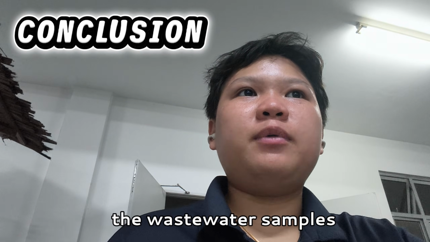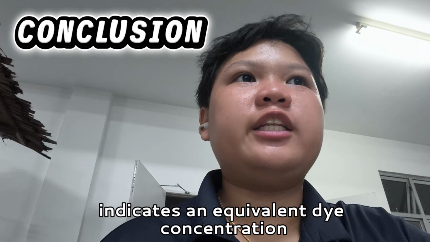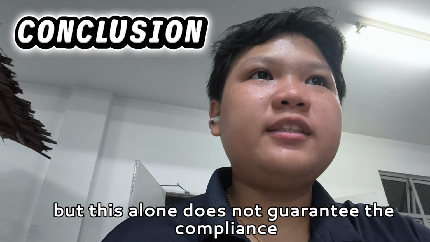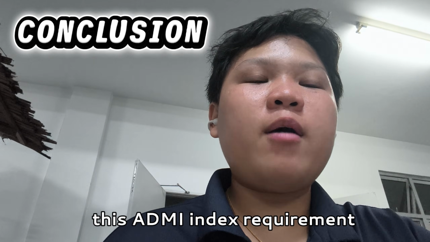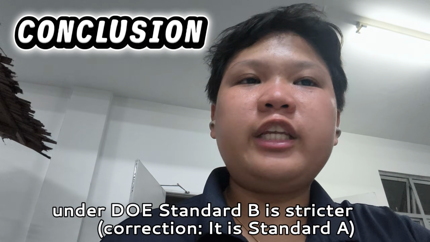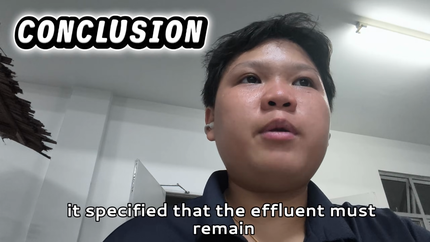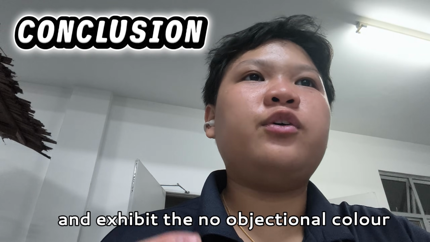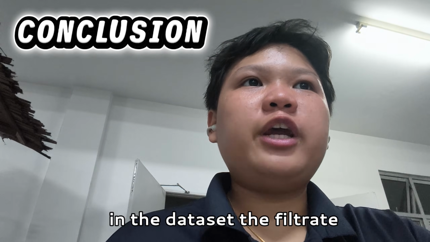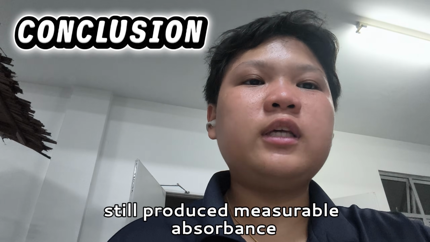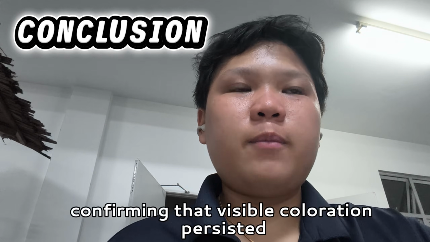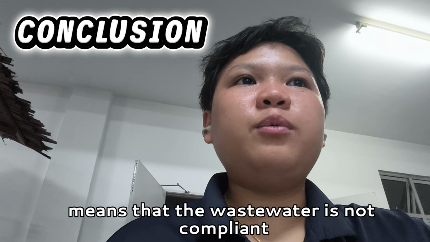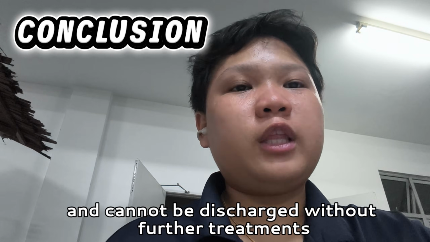So although the wastewater samples indicate an equivalent dye concentration of less than 5 ppm, this alone does not guarantee compliance. The ADMI index requirement under DOE Standard B is stricter. It specifies that the effluent must remain at or below 100 ADMI units and exhibit no objectionable color. In the dataset, the filtrate still produced measurable absorbance across several wavelengths, confirming that visible coloration persisted. This residual color means that the wastewater is not compliant and cannot be discharged without further treatment.